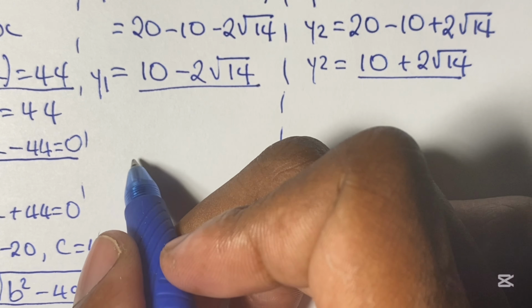So we have the value of x1, we're going to write this as x1 comma y1, and the value of that is that x1 is equal to 10 plus 2 root 14, and we have our comma, the value of y1, which is 10 minus 2 root 14. So this now is the value of x1 comma y1.